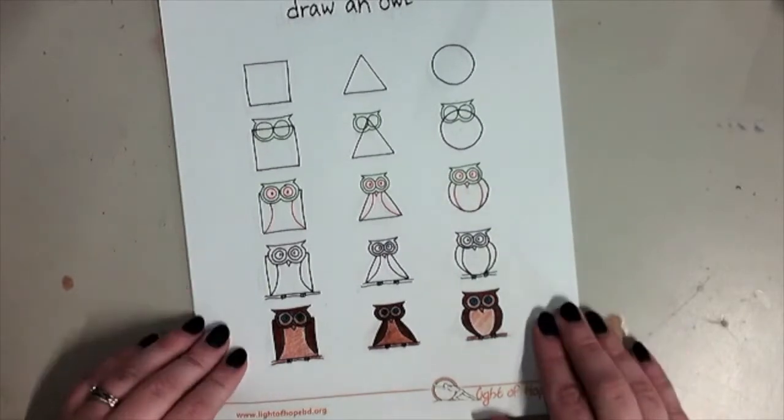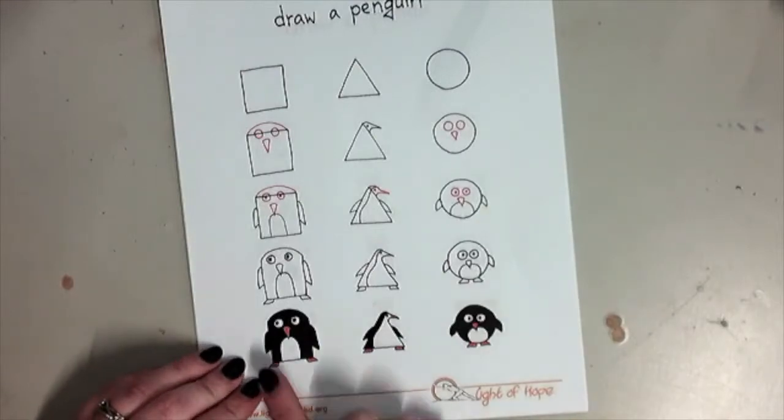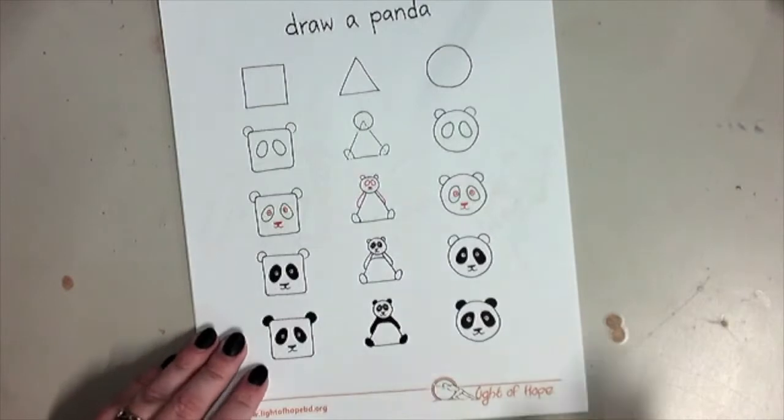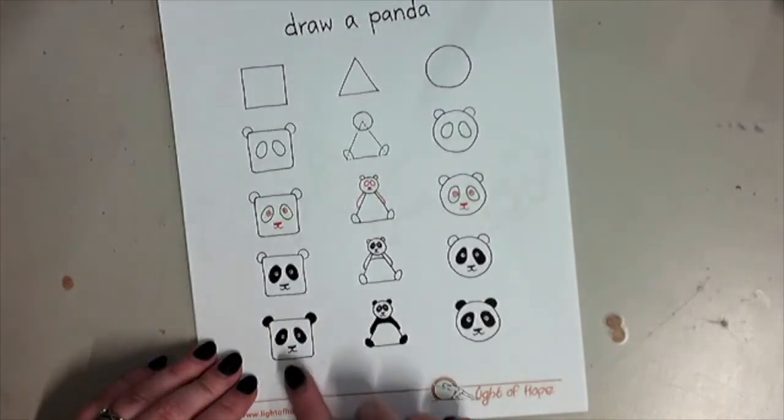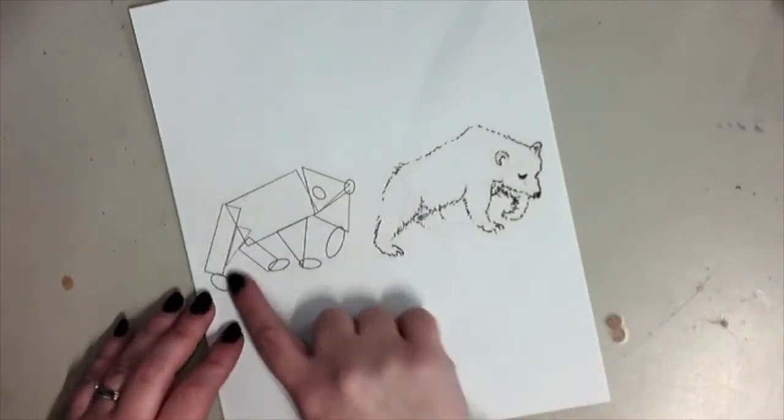Shapes. Here are some examples of art that another art teacher made using just squares, triangles, and circles and changing them. You can draw these animals. And when you use each shape, they turn into something new.